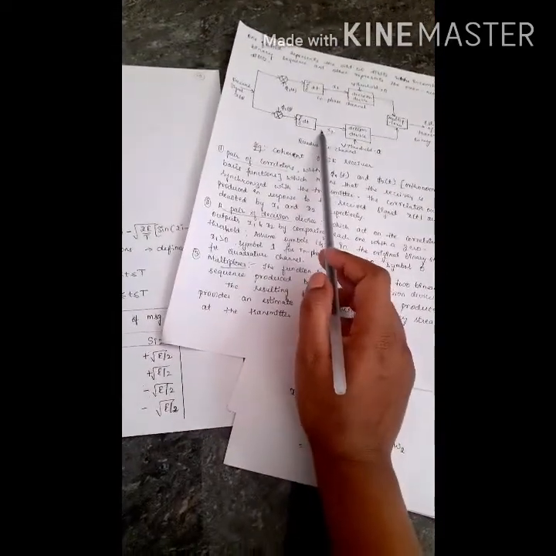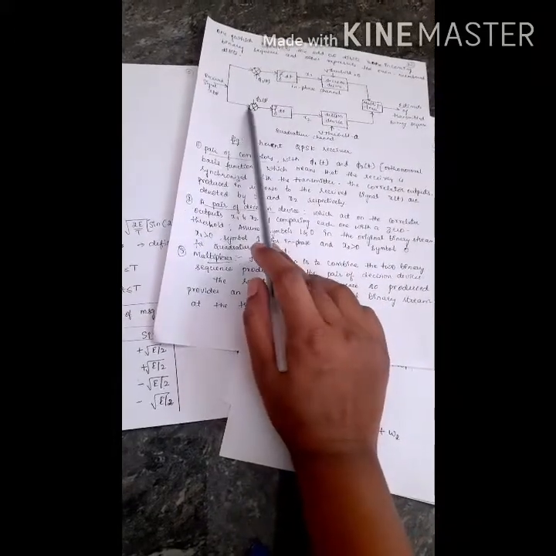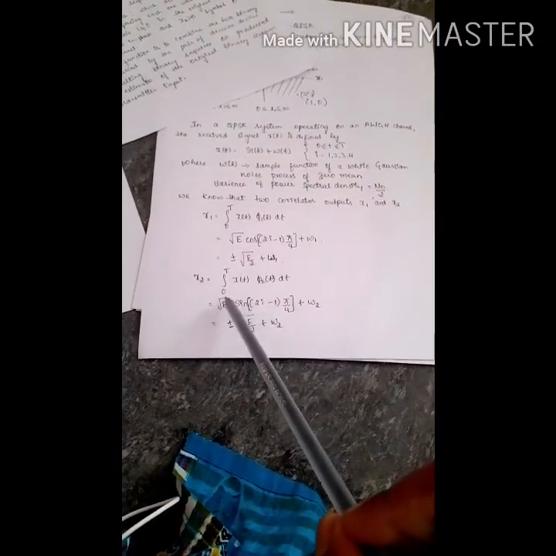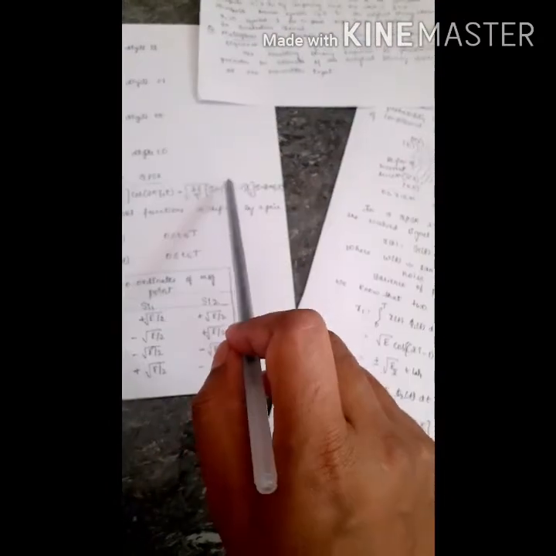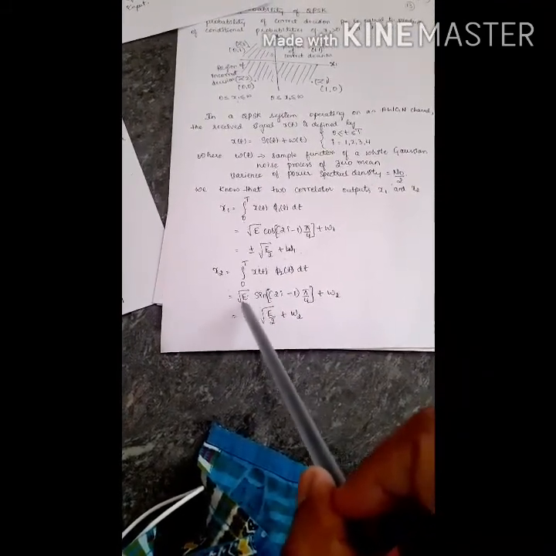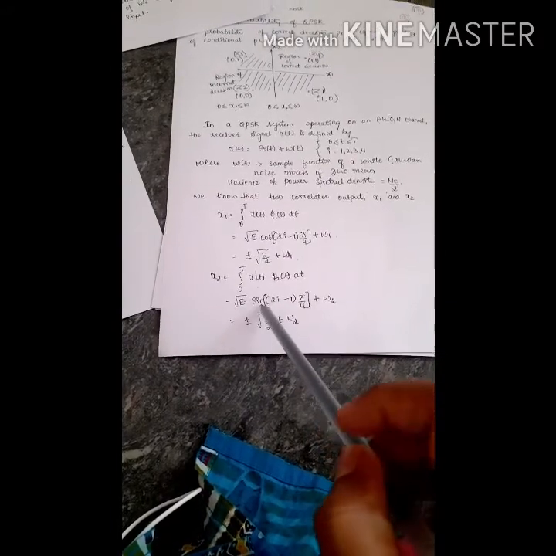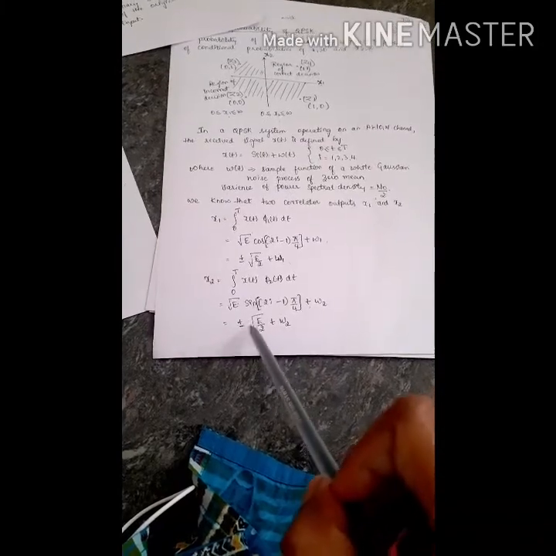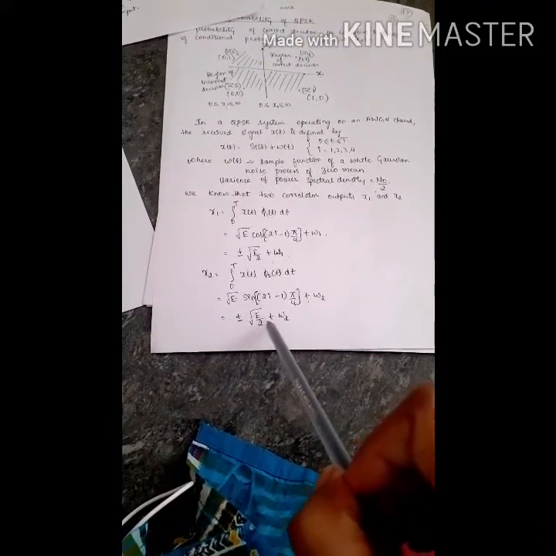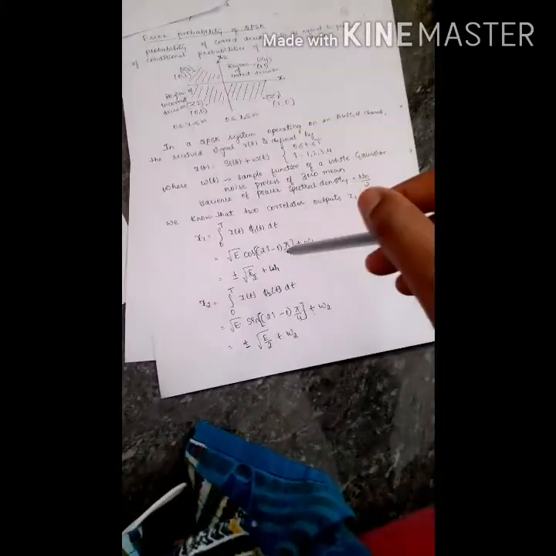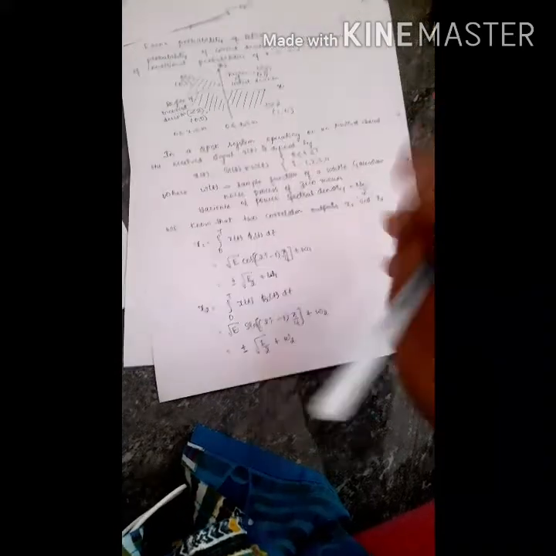For x2 we are using phi2(t). So for phi2(t), this signal we write as square root of E into sine of (2i minus 1) pi by 4 plus w2, that is plus or minus square root of E by 2 plus w2. This is w2: w1 is one noise, and the other one, w2, is another noise.